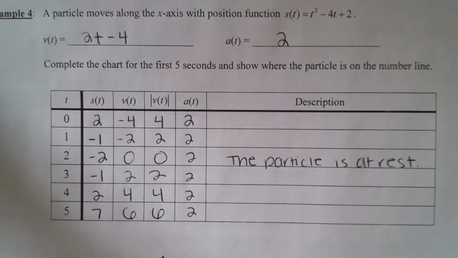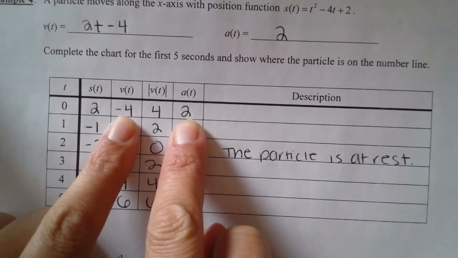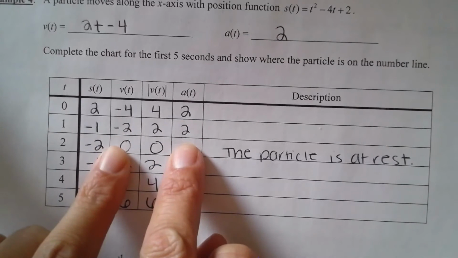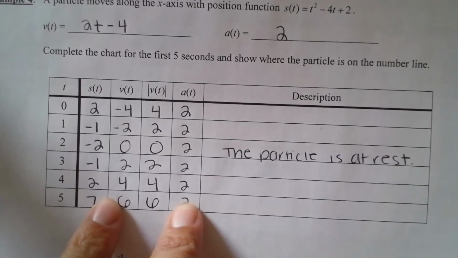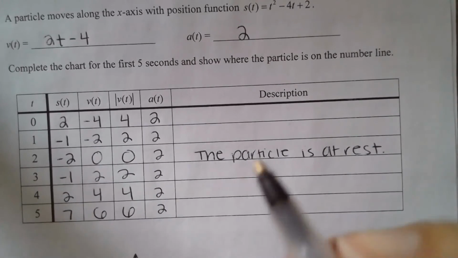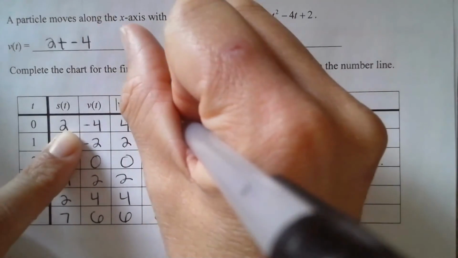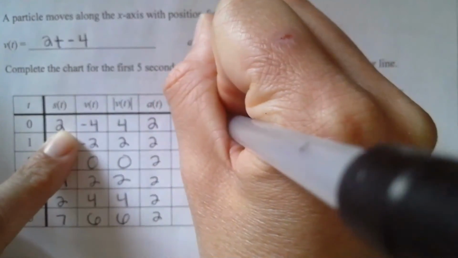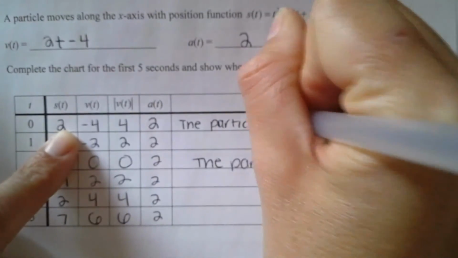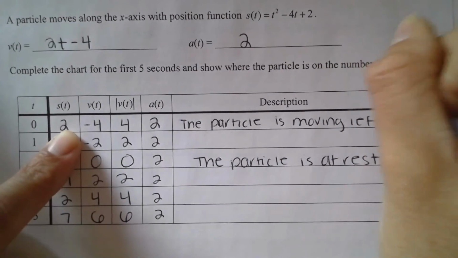So Des, you asked a lot about speeding up, slowing down. We could look at the speeding up and slowing down here. Because velocity is negative and acceleration is positive, the object is slowing down from 0 to 2. It's speeding up from 2 to 5 because the signs are the same. And then we can also talk about moving left or right. Since the position is positive but the velocity is negative, that tells me the particle is moving left and slowing down.